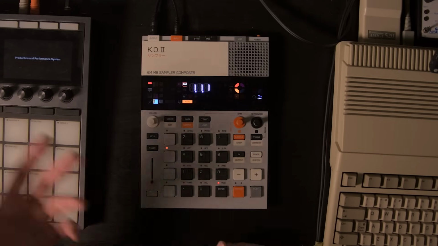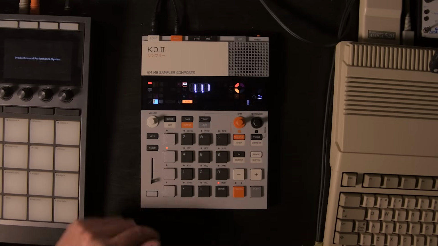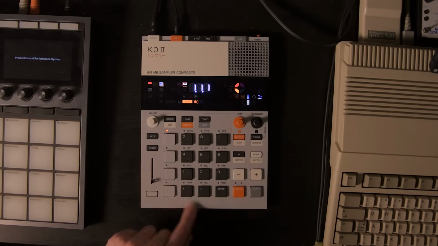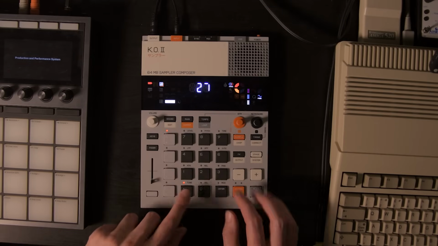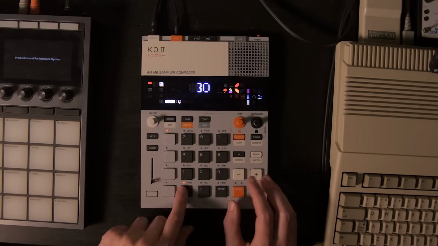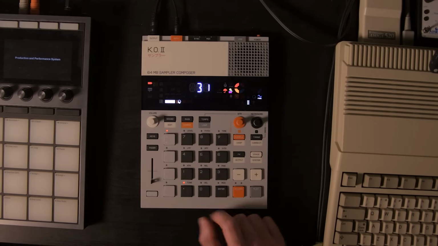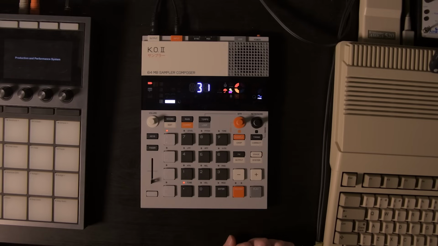For example, one common thing that happened many times: let's say I'm in here, I'm picking sounds, I'm like, yes, I'm very pleased with the results of this sound hunt.